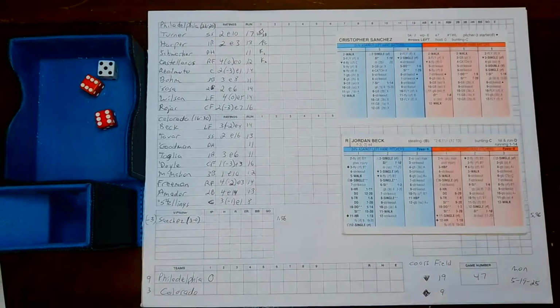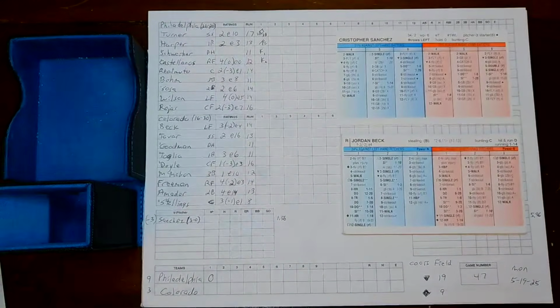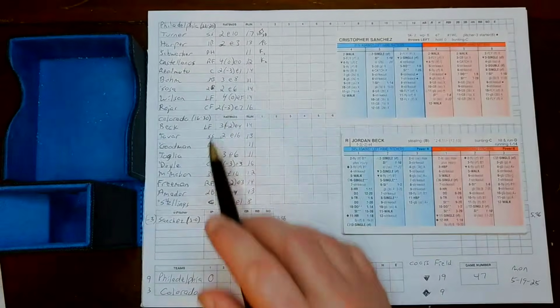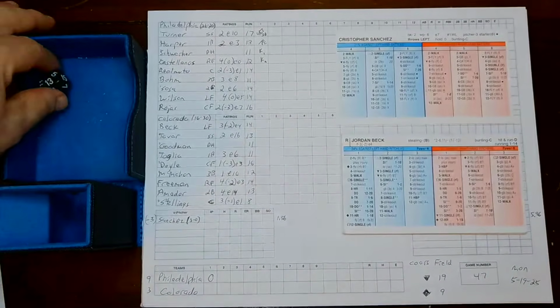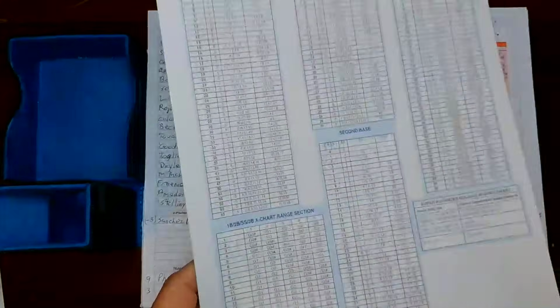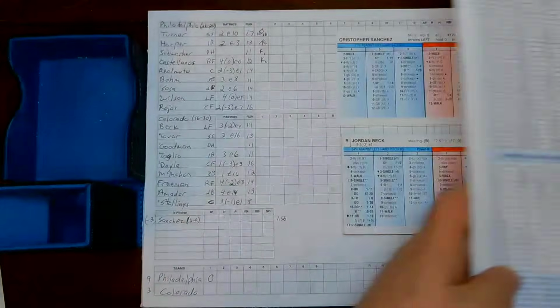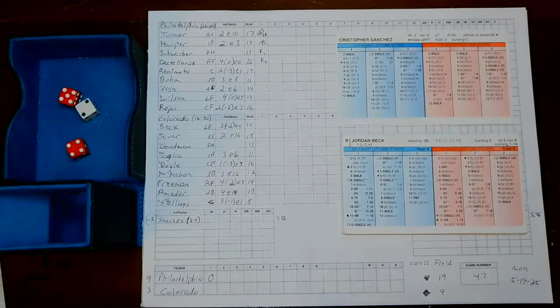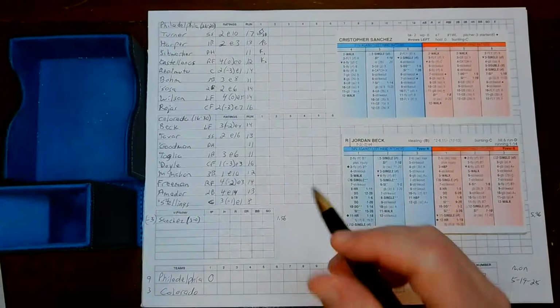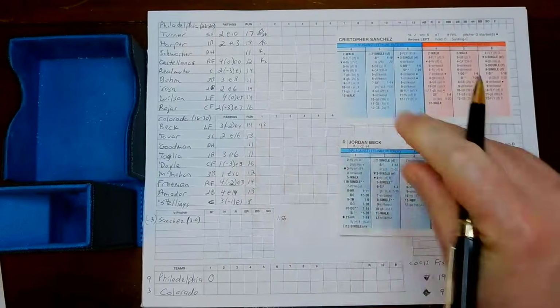5-12, and that's ground ball second base X. We're going to be looking at second baseman Sosa. He's a 2E6. 213, he'll get to that. E6 at second base. Only errors are 3, 16, and 18. And he will make that play easily, and Jordan Beck is out of there.